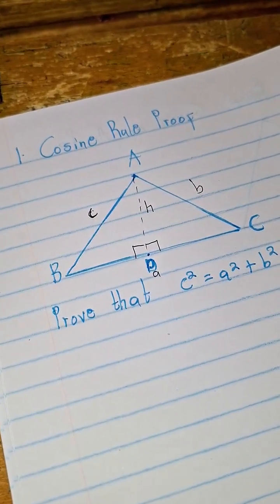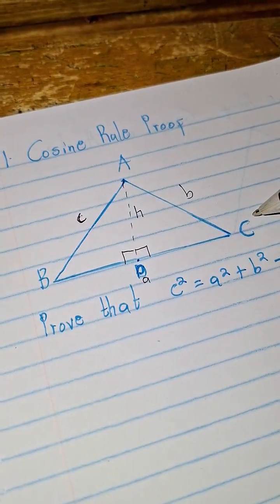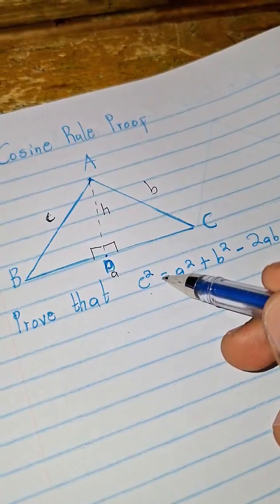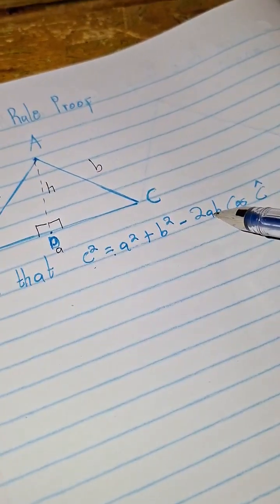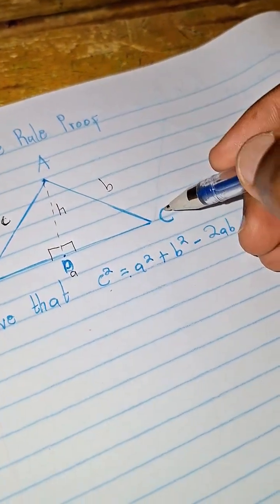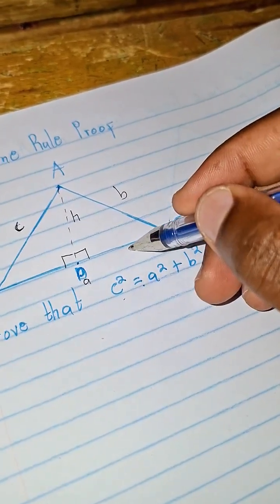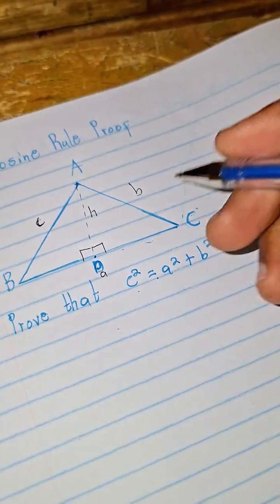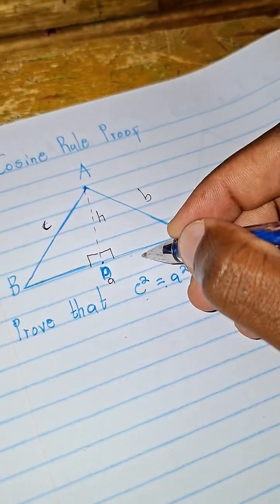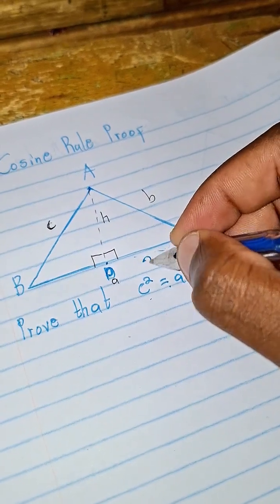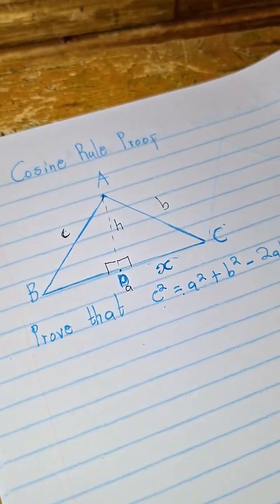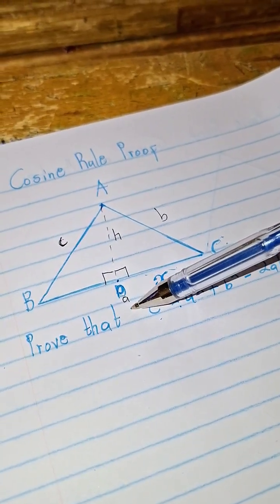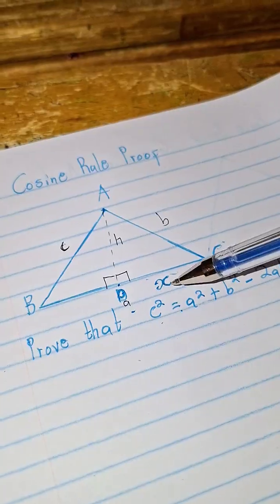Because we are proving c squared equals a squared plus b squared minus 2ab cos angle C, we look at this angle C here, and we put any small letter that we like, as long as it's not close to this side, because it will help us in future. So this one is going to be small letter x. And we know that BC is a, and DC is x.